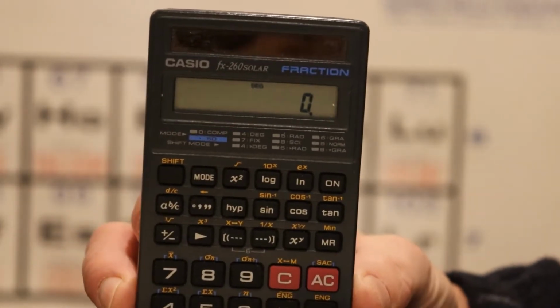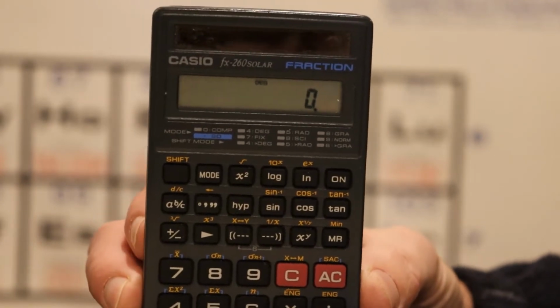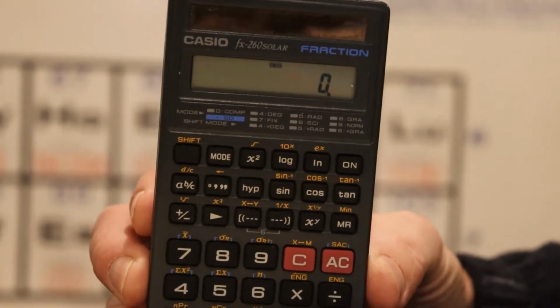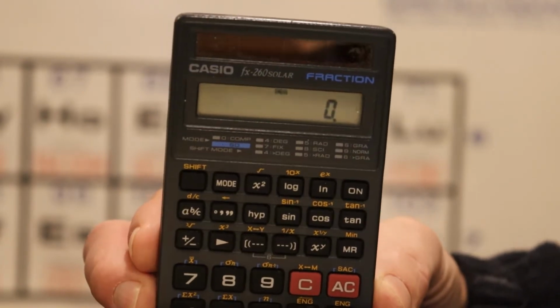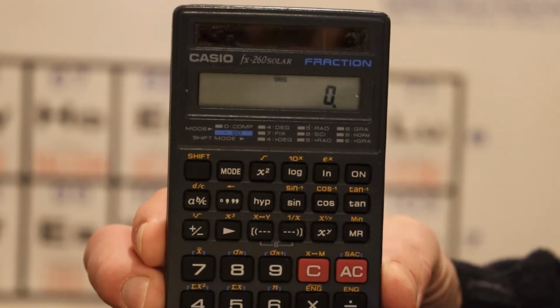Oh, hi there. My name's Cassie. I'm an FX 260 scientific calculator. Notice I'm solar because I care about our planet.